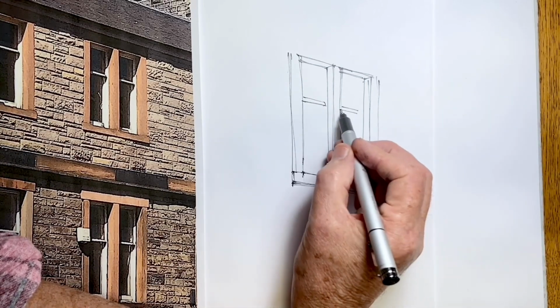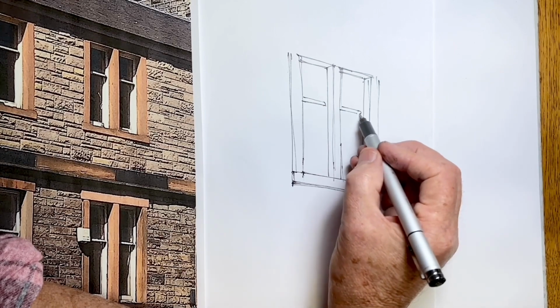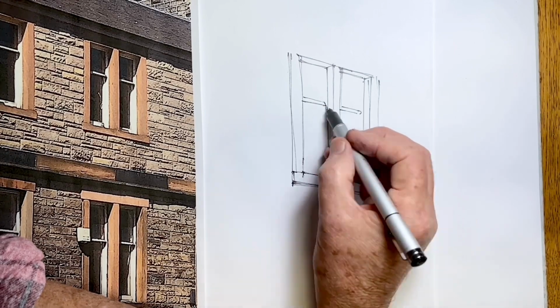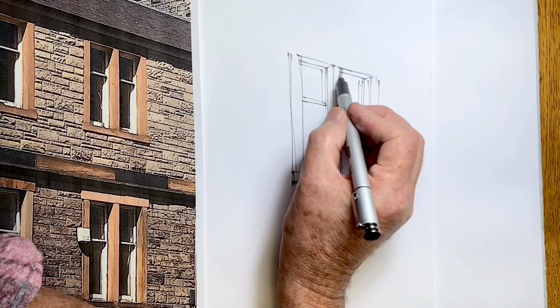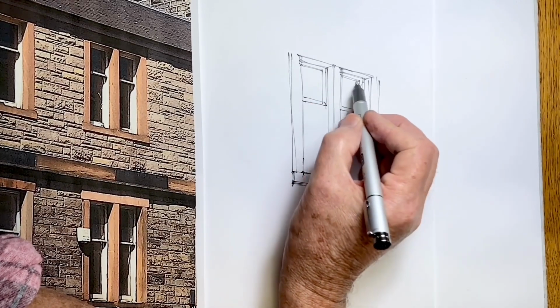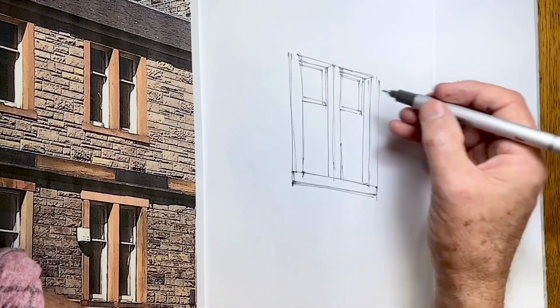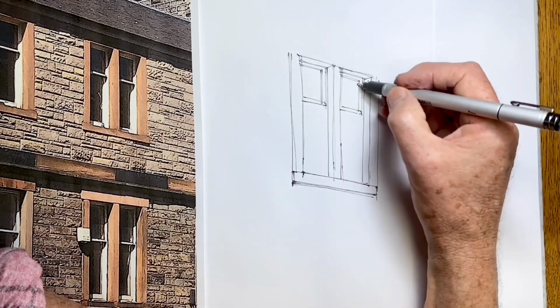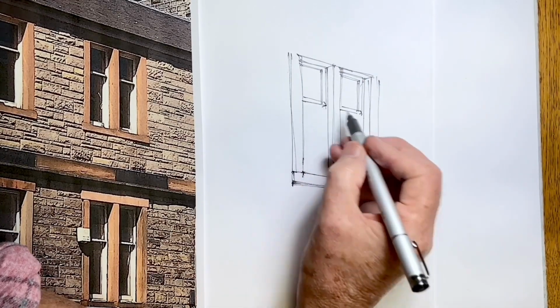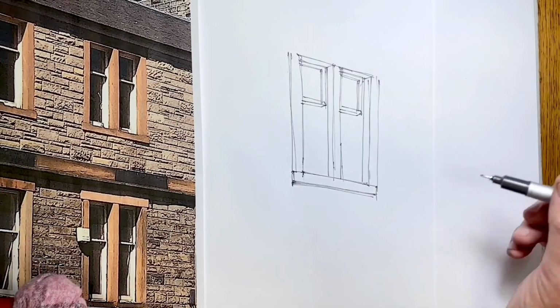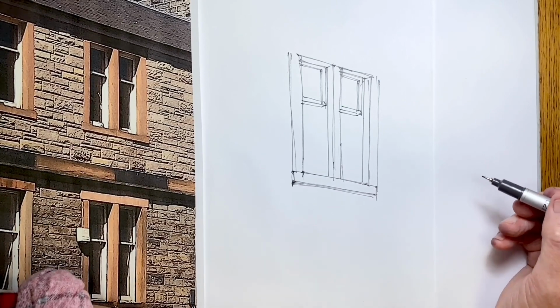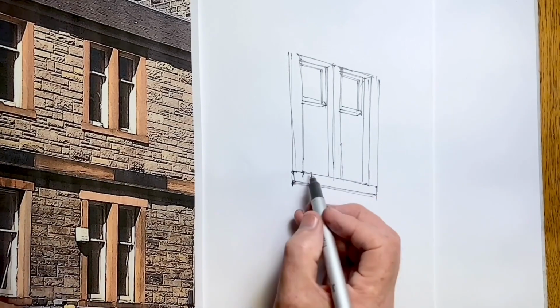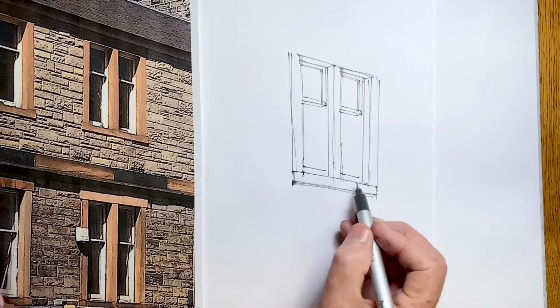What we want to try and do is capture as much of the construction as possible. And we want to allow for the fact that the windows are three-dimensional and that all these little strips of wood have got depth. So here we have the top section of the casement windows drawn, but it's the lower half that particularly is of interest.